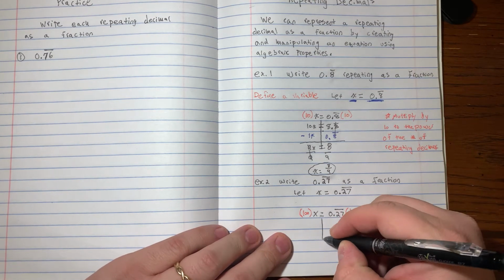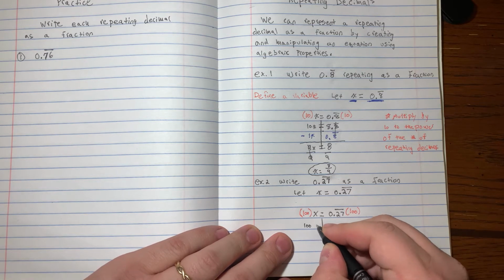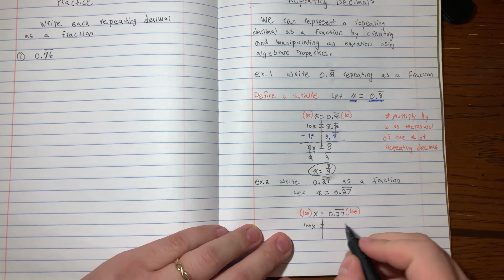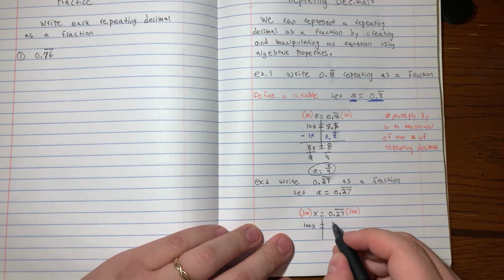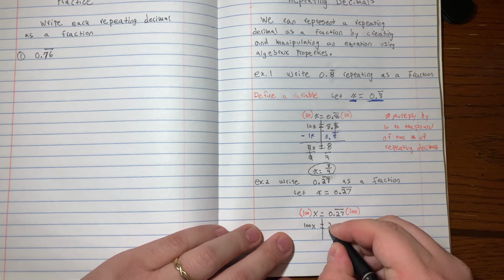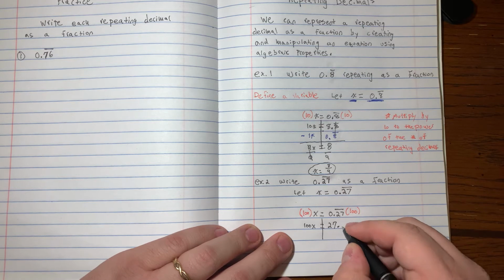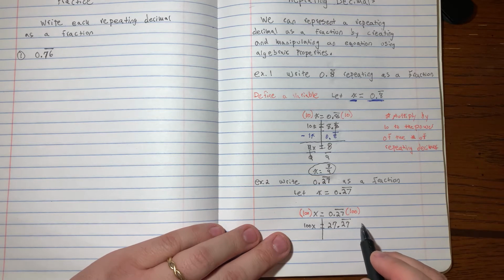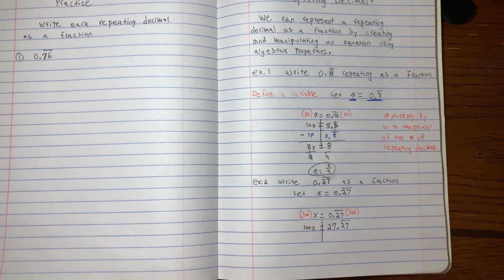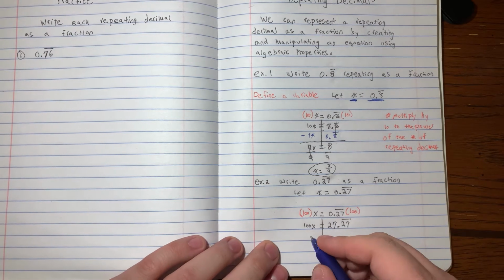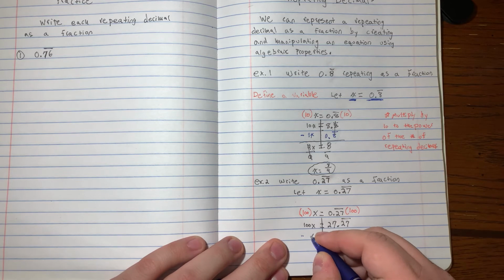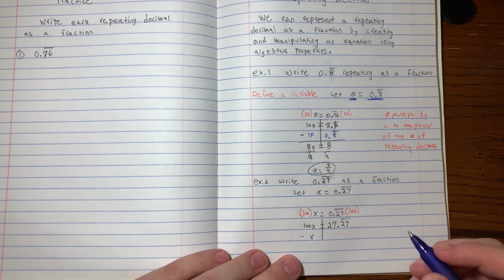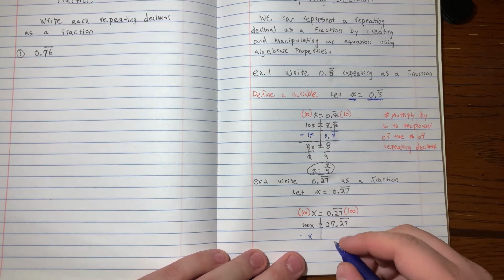And when I follow that step, I have 100x equals, and now everything gets shifted over twice. So 27.27 repeating, right? Because this is just 27, 27, 27, 27, and keeps going. And now I use that nifty algebra trick where I take 1x away from the left, and I take what x represents from the right.